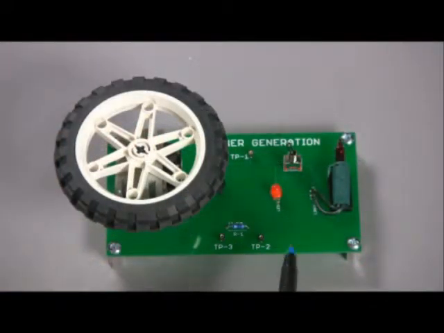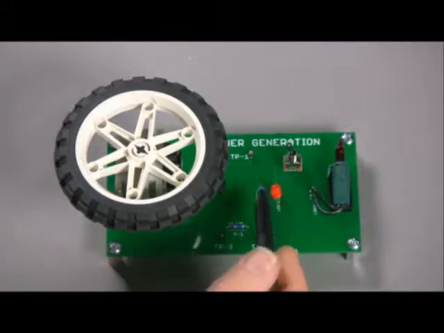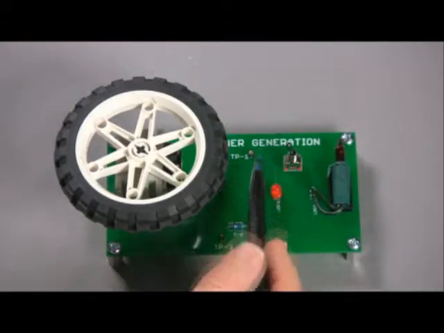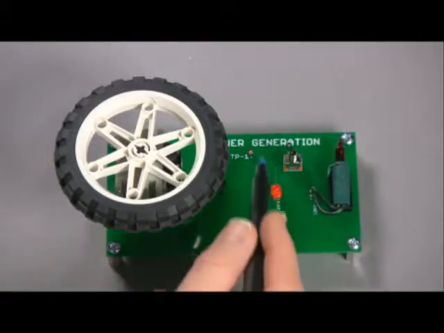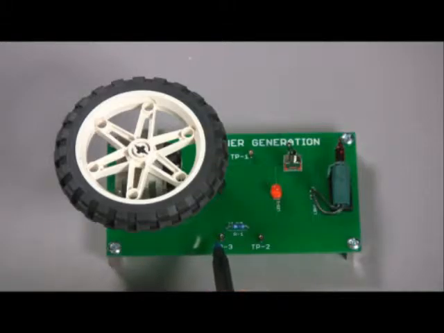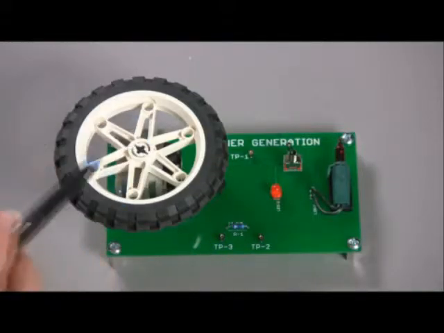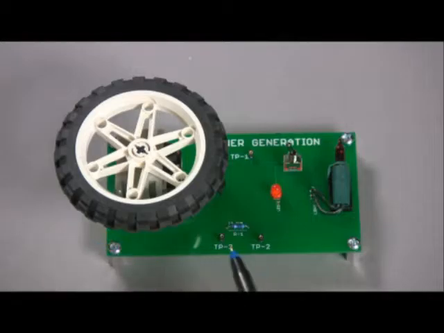Now this board is built with 3 contact points. If we use this one and this one, we connect them to a digital voltmeter or a MIDAC to measure the voltage across here. That would tell us what the voltage is that is generated by the generator. This other contact here, if you connect it again with a voltmeter, the MIDAC, or a digital multimeter, you can find out what the voltage is across this 10 ohm resistor.